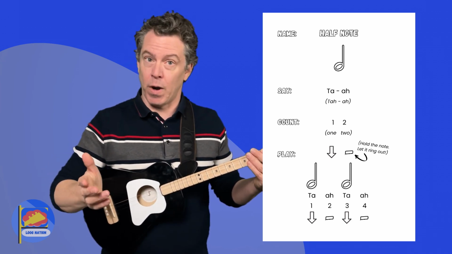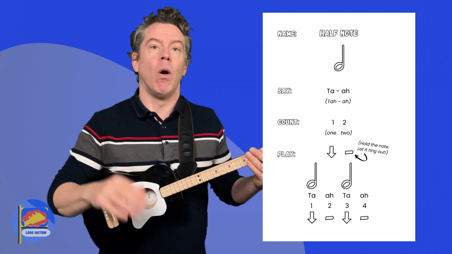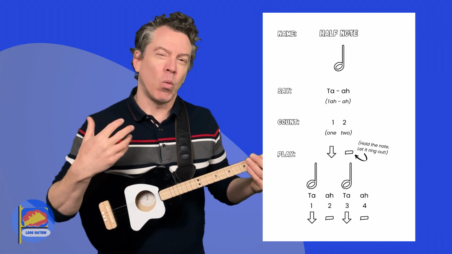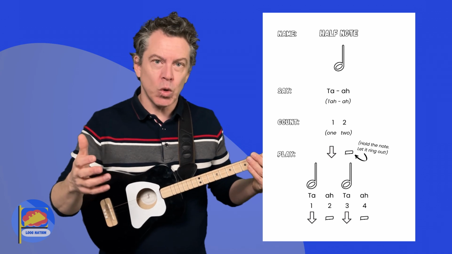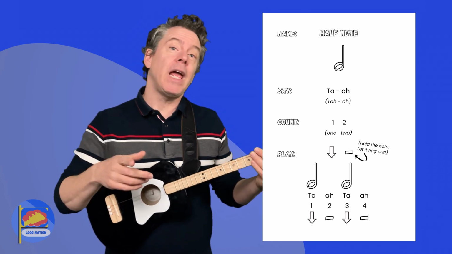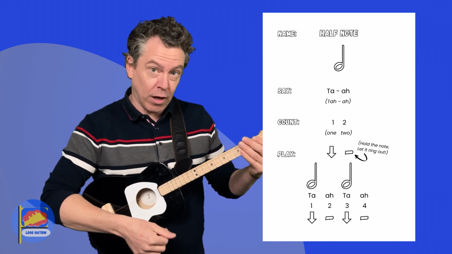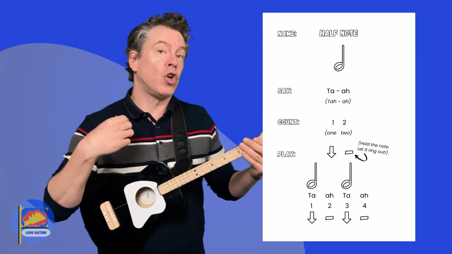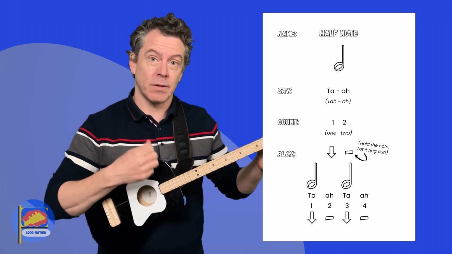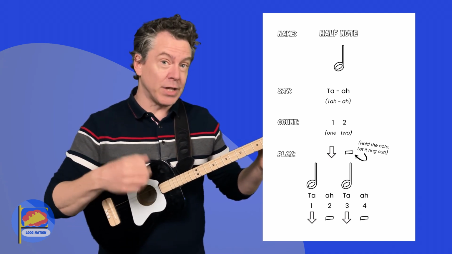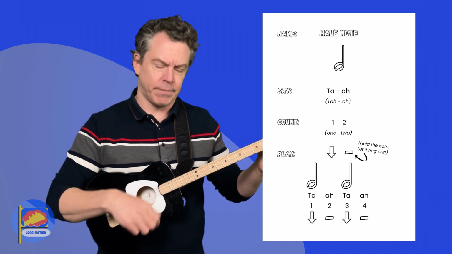Ta. Great. We count half notes by counting 1, 2. I like to whisper the second beat because it's all connected. 1, 2. Great. And then we play a half note. Watch this. By strumming and waiting, or strum, hold. And I'm going to ghost the strings. I'm going to miss the strings so the sound rings. I'm going to feel that second beat, but I'm not going to play it. That's what I call ghosting.